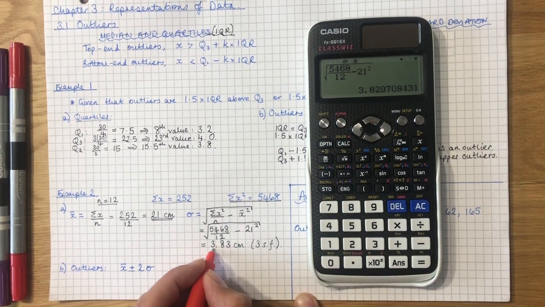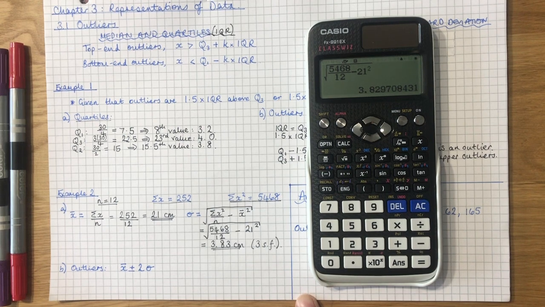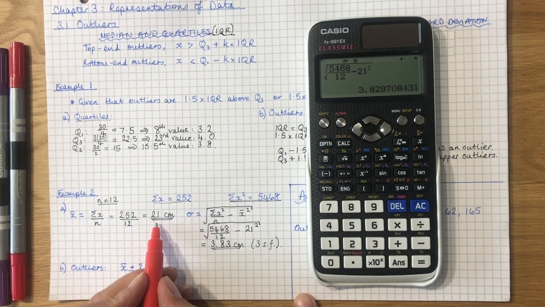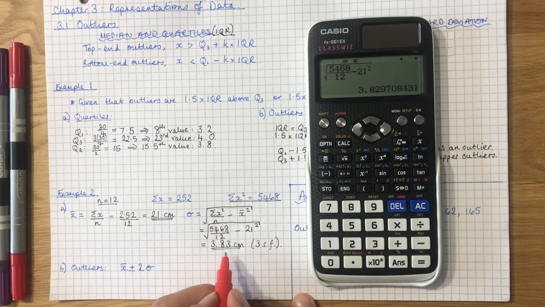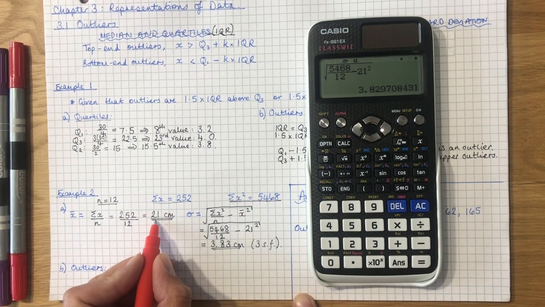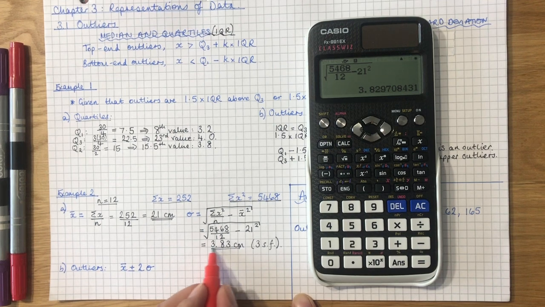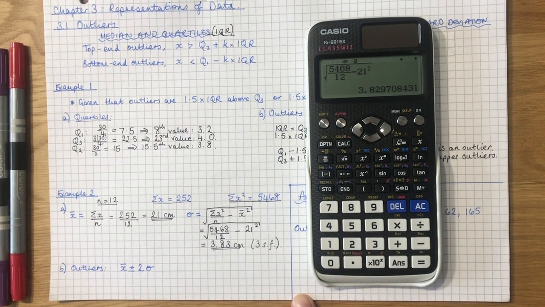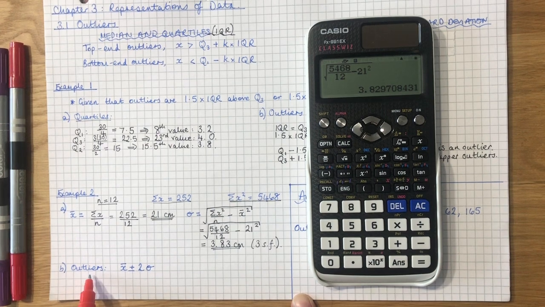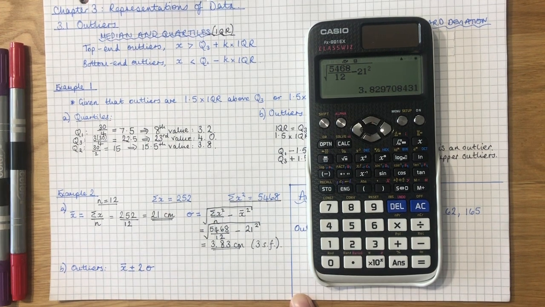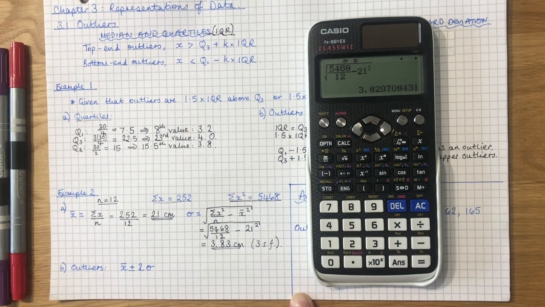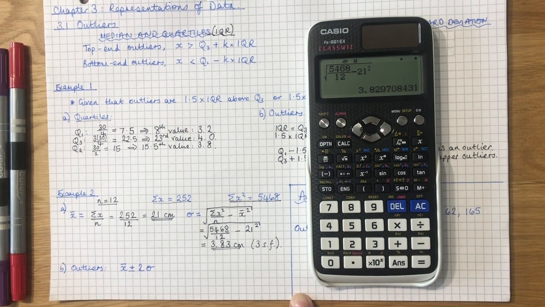Let's stop and make sure we know what the numbers represent. So we've got 12 giant African land snails. The mean length of these snails is 21. The standard deviation is 3.83. So on average, these snails vary from 21 by 3.83 centimetres. Now, we're told in part B that an outlier is going to be, for this question, an observation that is 2 standard deviations above or below the mean. And we've got to identify if these data actually have any outliers.